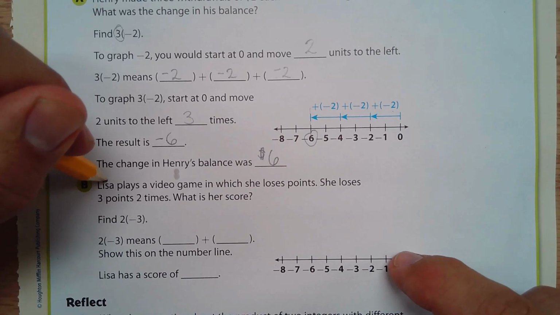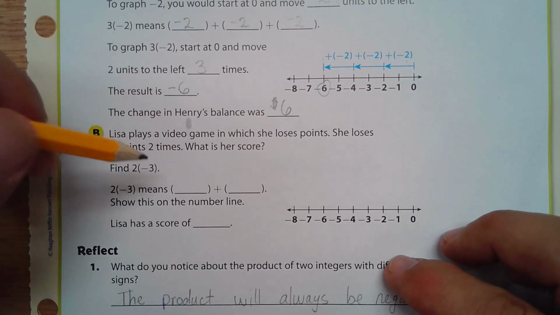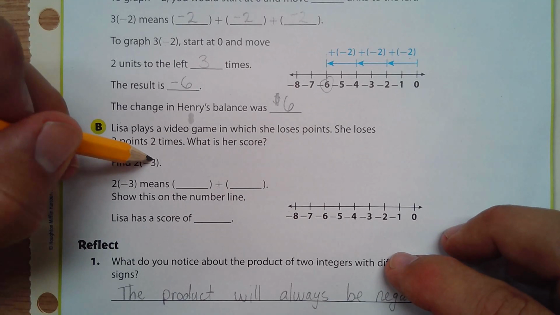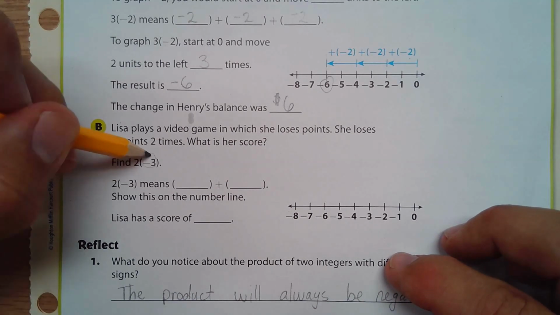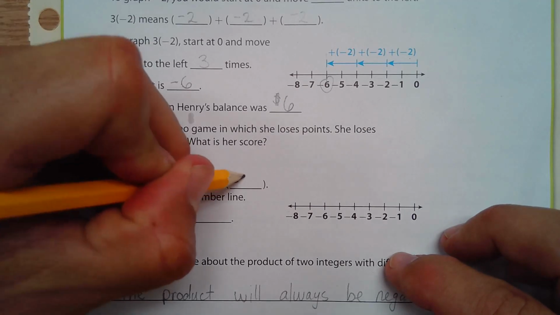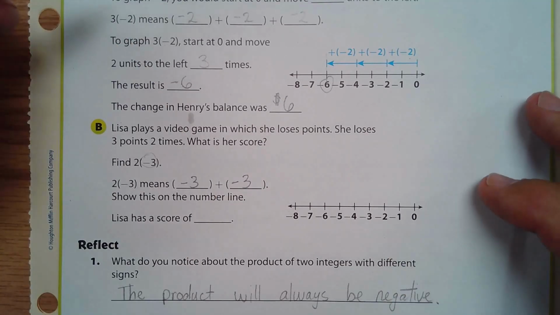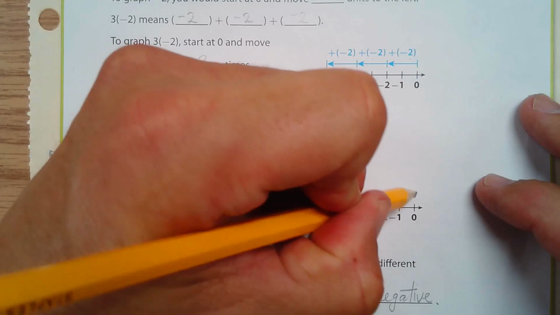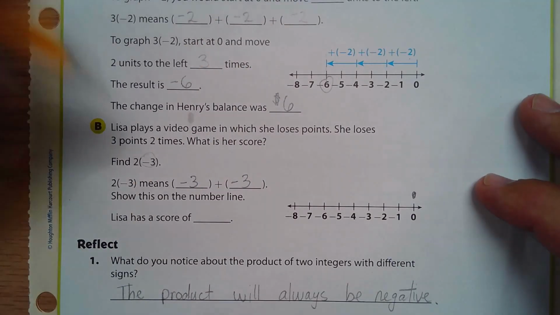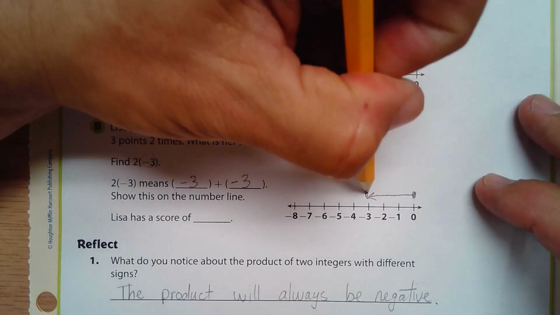Lisa plays a video game in which she loses points. She loses 3 points 2 times. What is her score? So that means it's 2 times -3. She loses the 3 points, so that's why it's negative. 2 times -3 means -3 plus -3. And let's show this on the number line. We're going to start at 0, and we have -3, so we move to the -3 right here.